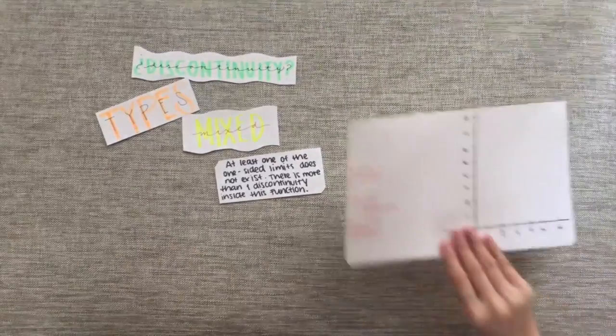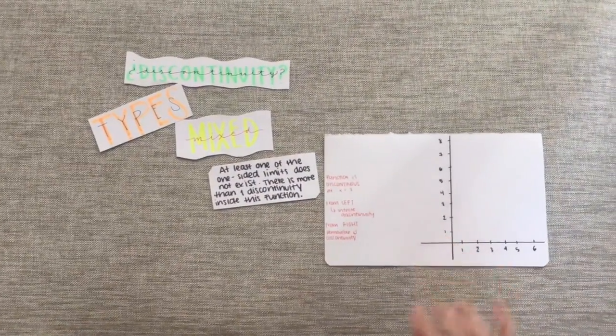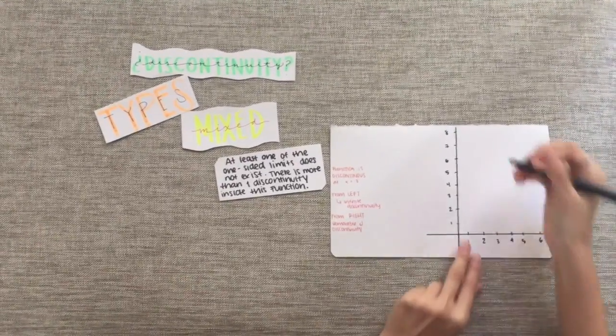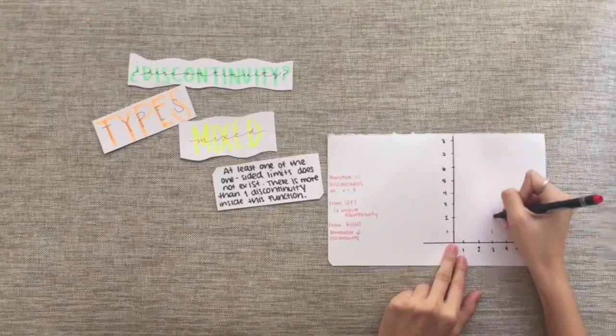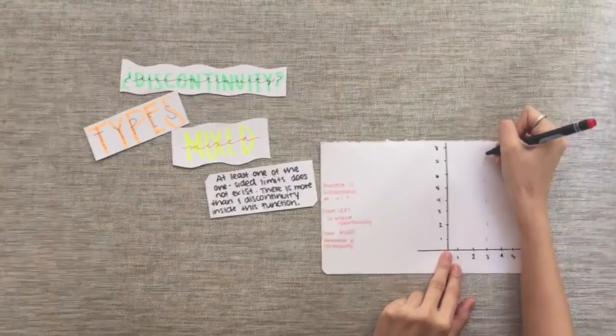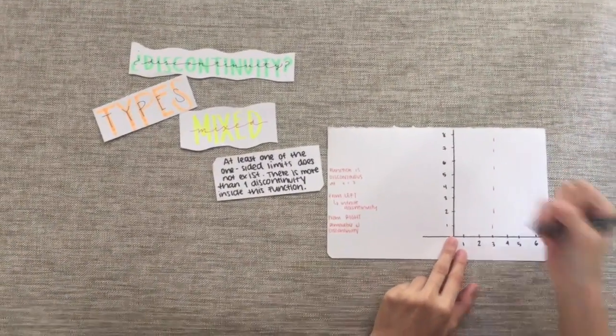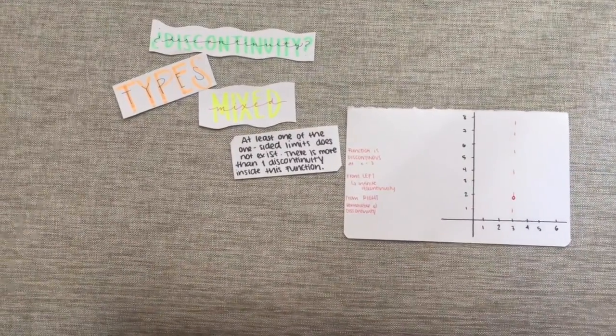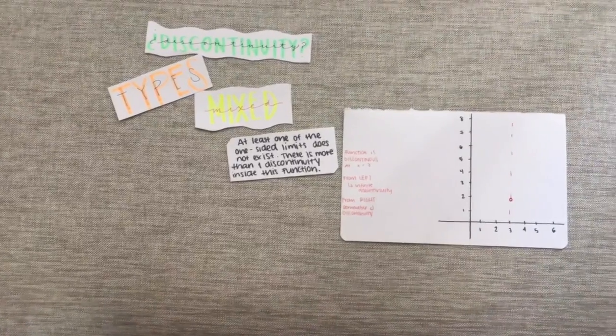An example would be that the function is discontinuous at x equals 3. Why? Because the vertical asymptote is at 3 and there's a hole at 2. That is a removable discontinuity.